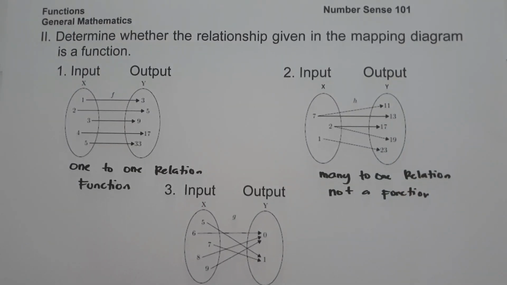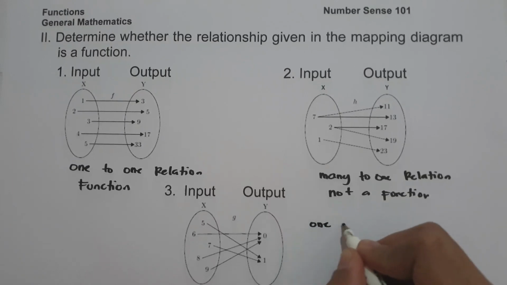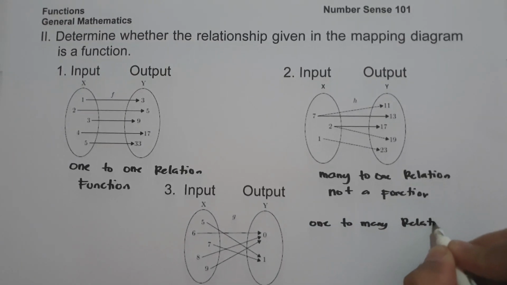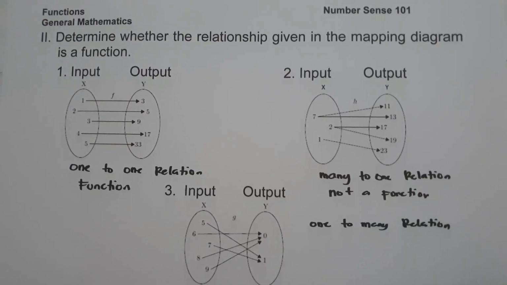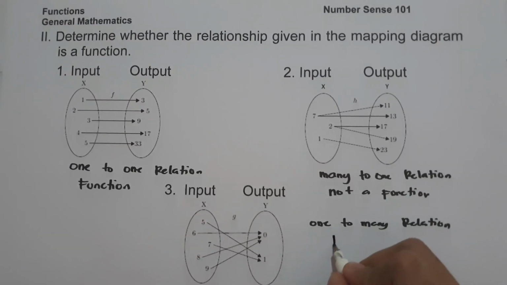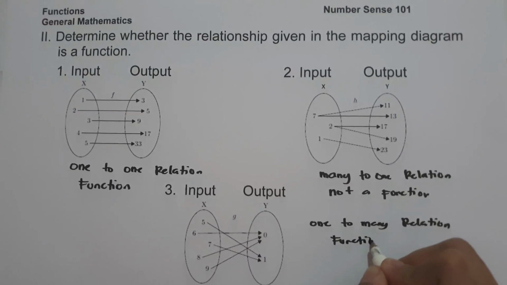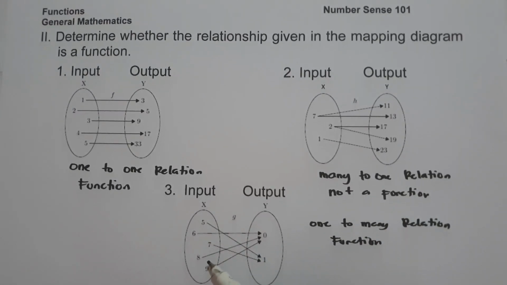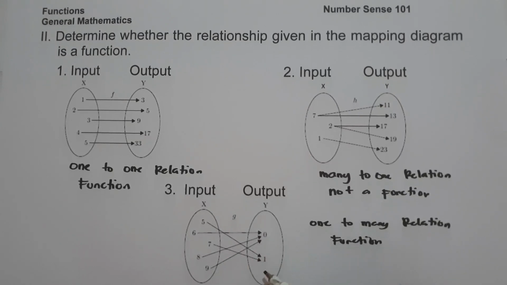For the third mapping diagram, we have the inputs 5, 6, 7, 8, and 9, and for the outputs, that is 0 and 1. So this kind of relation is an example of a one-to-many relation. And a one-to-many relation is an example of a function because each element of the input corresponds to exactly one element in the output.